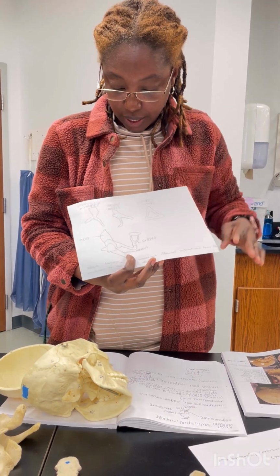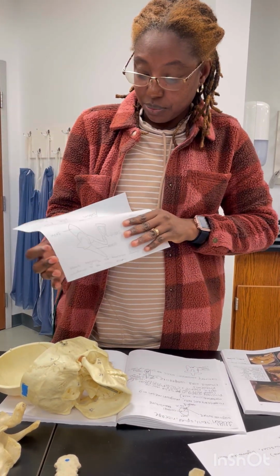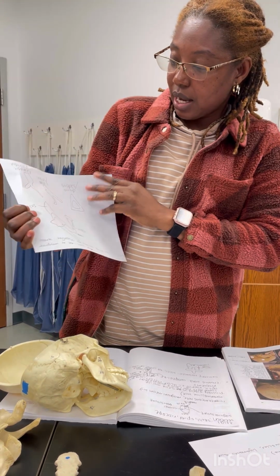The ear has 3 bones. We have 3 main bones here. We couldn't draw this one either. We couldn't get the actual bone, so we drew something here. It has 3 main bones.